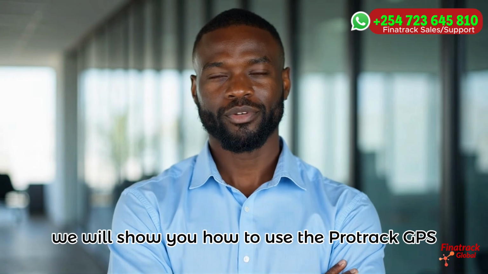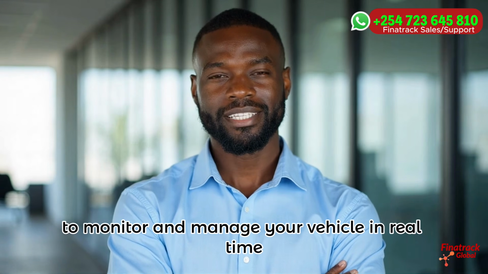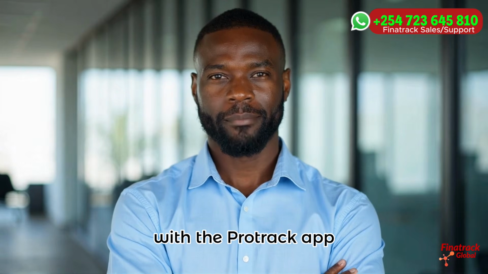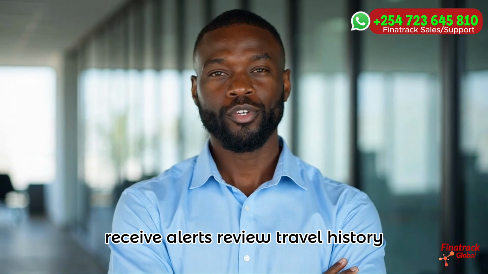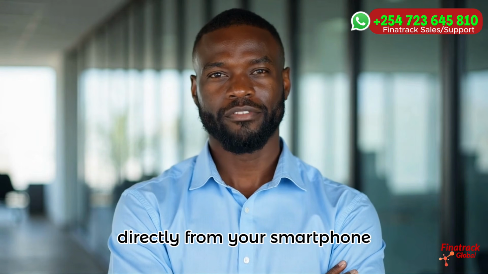In this guide, we will show you how to use the Protrack GPS mobile application to monitor and manage your vehicle in real time. With the Protrack app, you can easily track your vehicle's location, receive alerts, review travel history, and control certain vehicle functions directly from your smartphone.